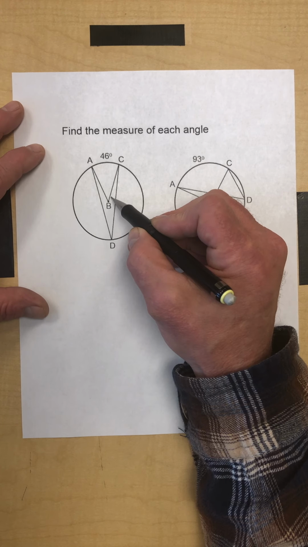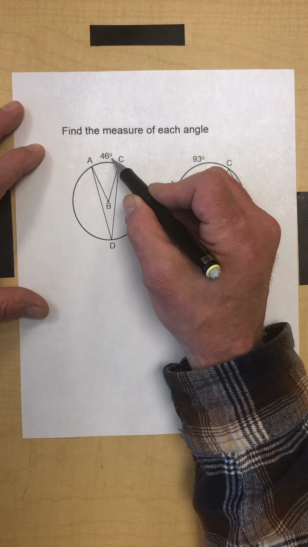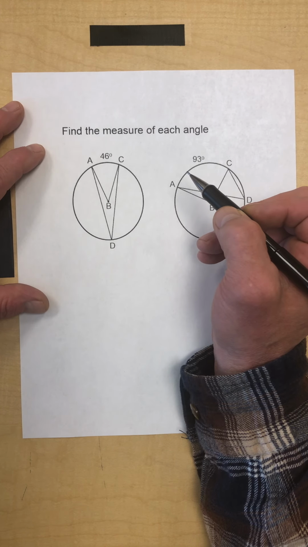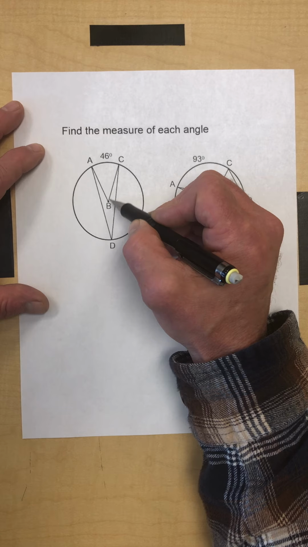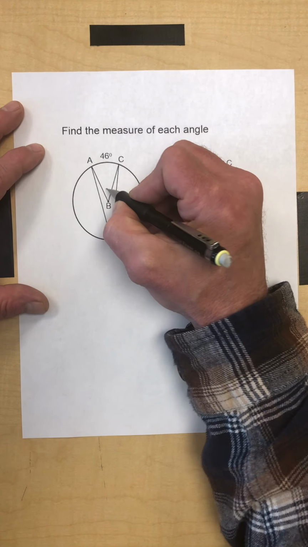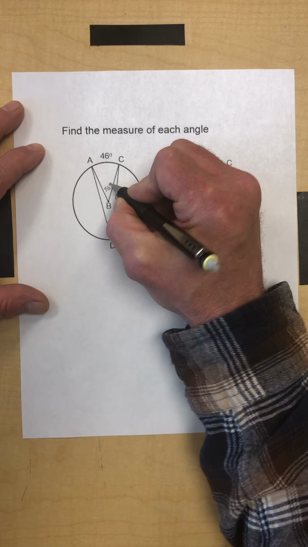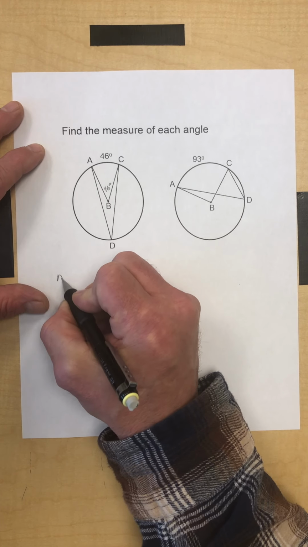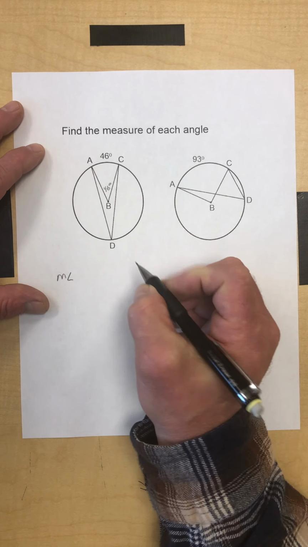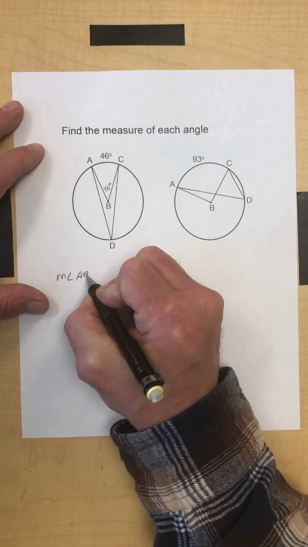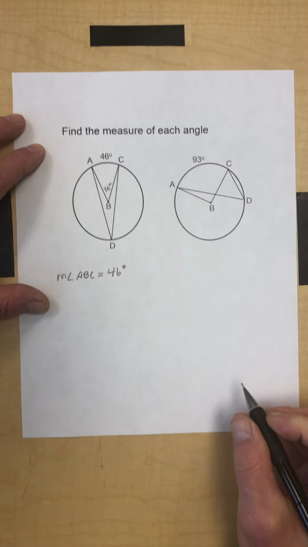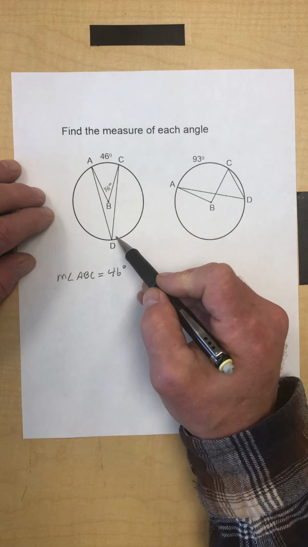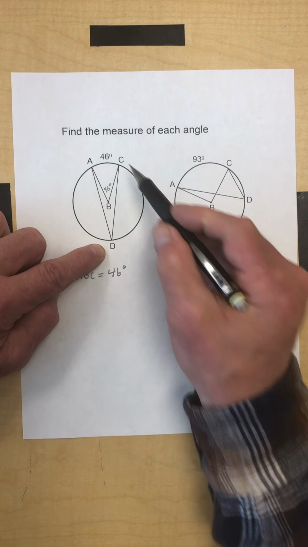So we know that a central angle has the exact same measure as its intercepted arc. So central angle ABC has to be 46 degrees. Now we have an inscribed angle, angle ADC.